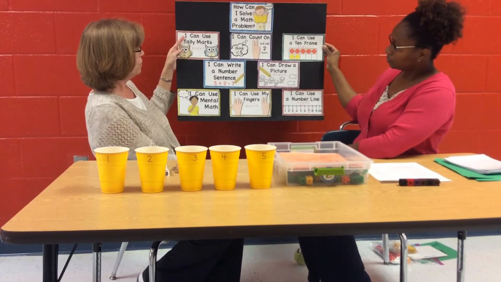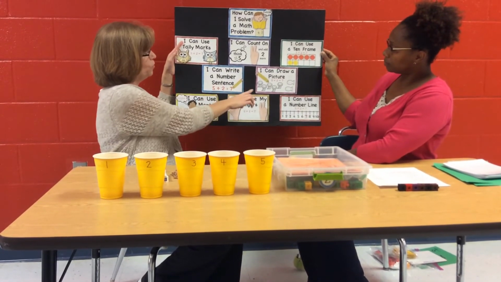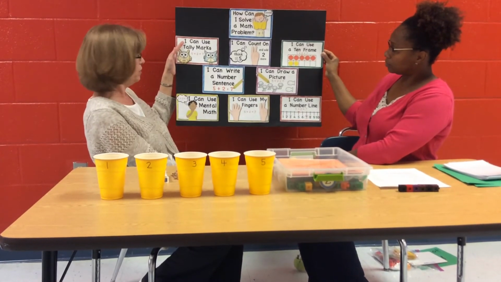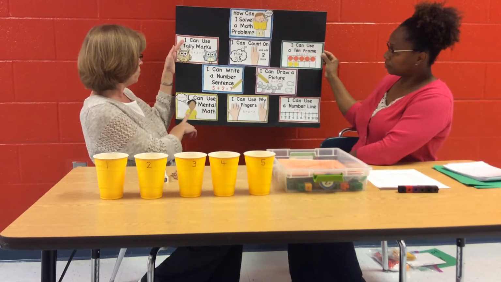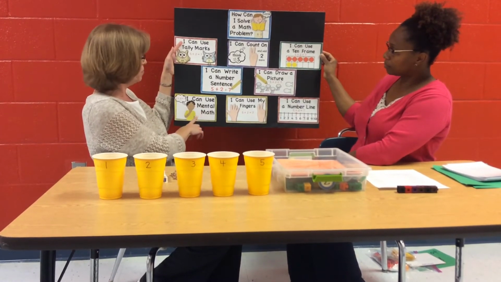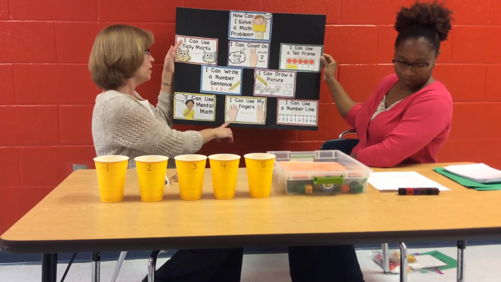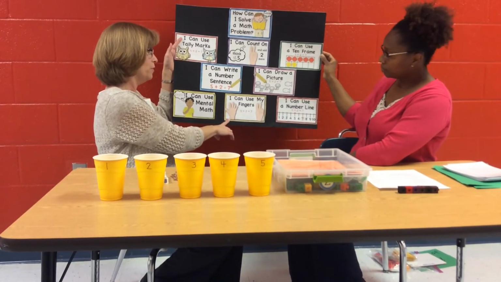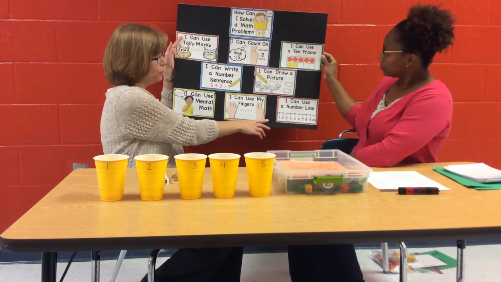Your children will also learn how to write number sentences and draw pictures as a strategy for solving math problems. Sometimes your child will be able to use mental math, where the child will just simply solve the problem in his or her head. We also allow the children to use finger counting in order to add and subtract. And we also use number lines.